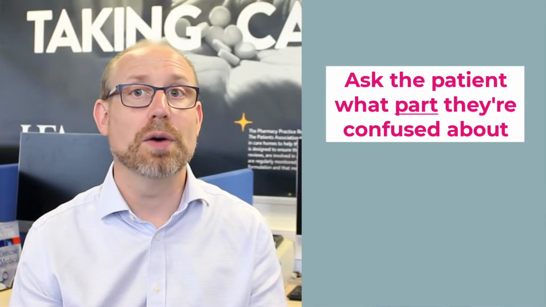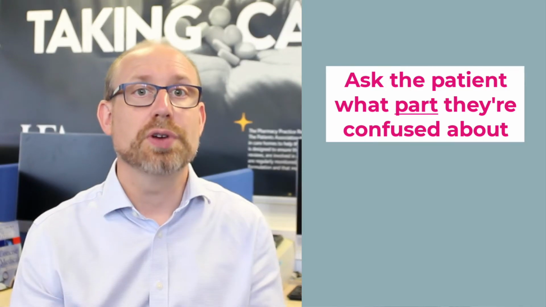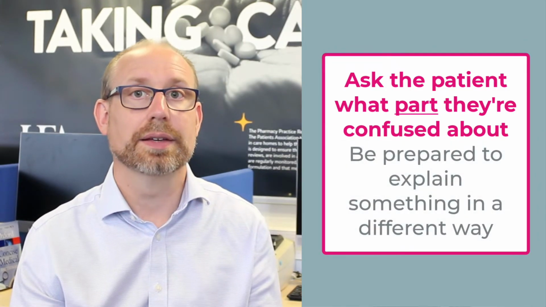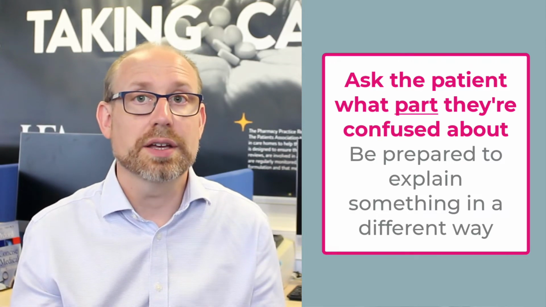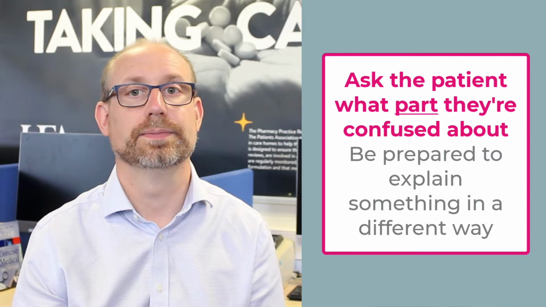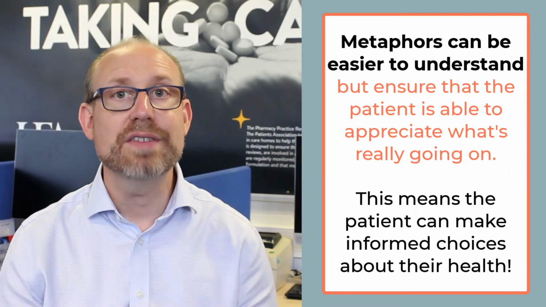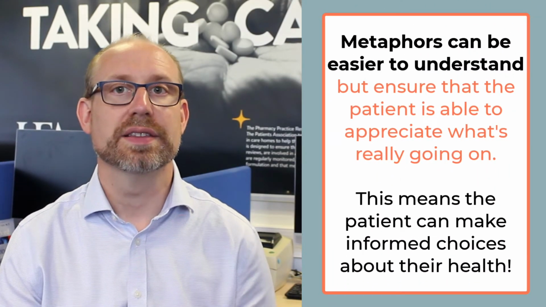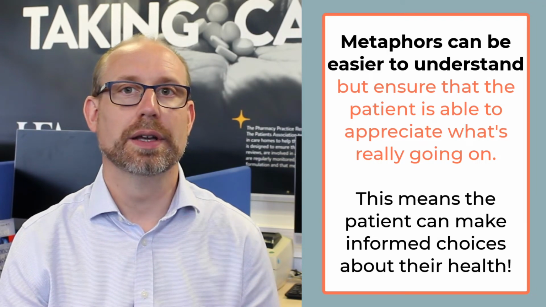It's important to remember to reassure the patient that it's okay to not understand something and allow them time and space to ask questions. If you can figure out what's causing the confusion, try your best to re-explain something. You could consider using a metaphor or a comparison to help explain. Patients may remember a metaphor more easily than technical medical jargon.